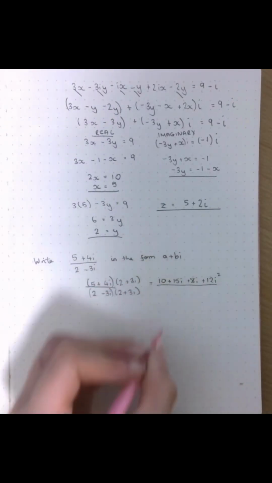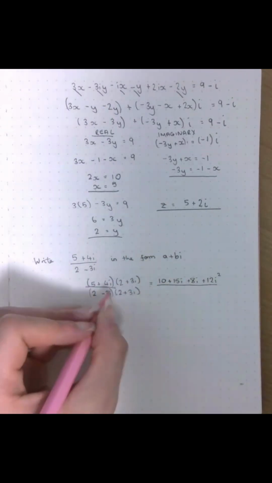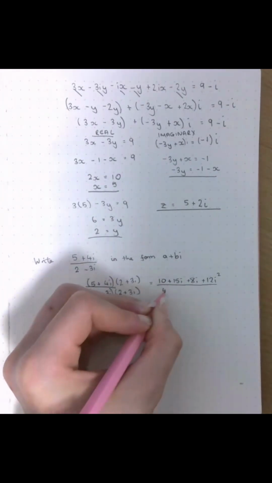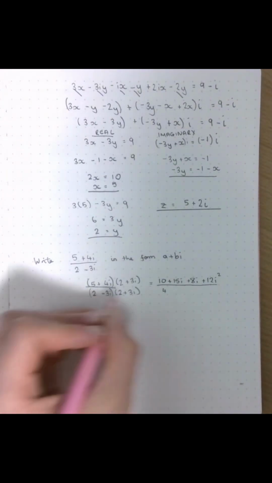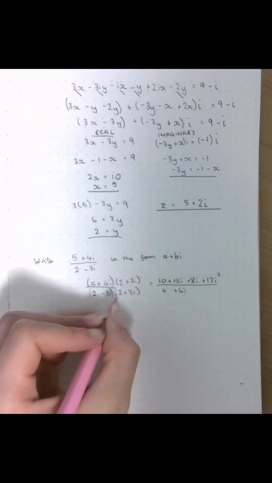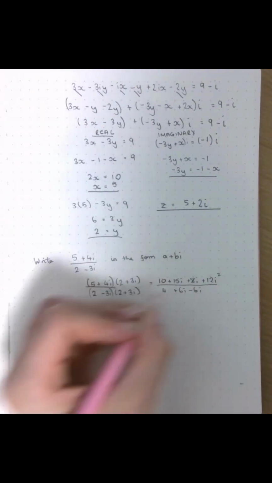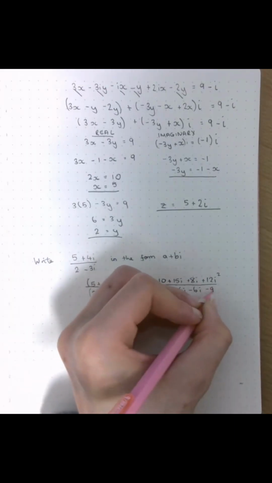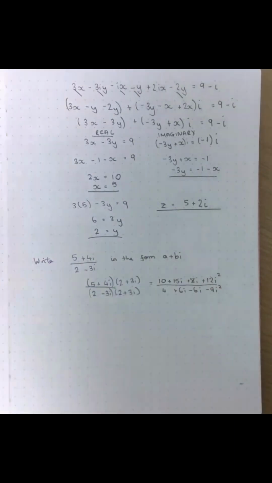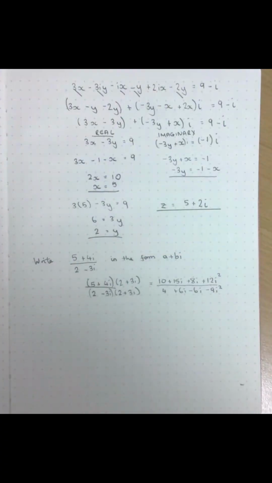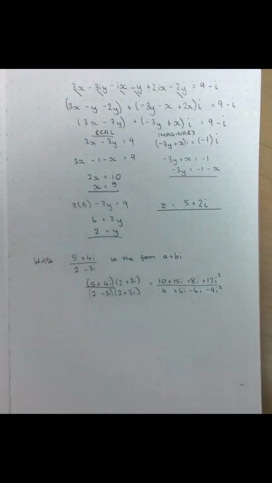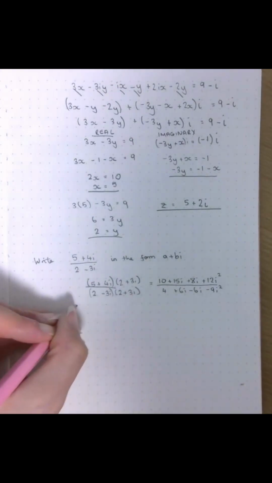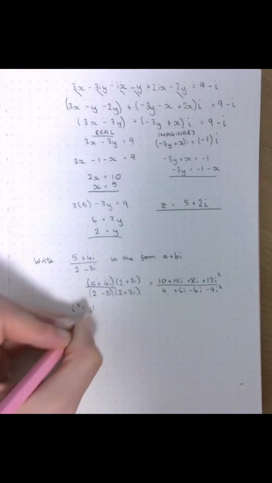And then on the bottom, hopefully, the imaginary part should go away. We'll get 2 times 2, which is 4. We will get a plus 6i. We will get a take away 6i. And we will get a minus 9i squared. So let's now evaluate that, clean that up, and deal with these i squared. So remember, i squared is just negative 1.